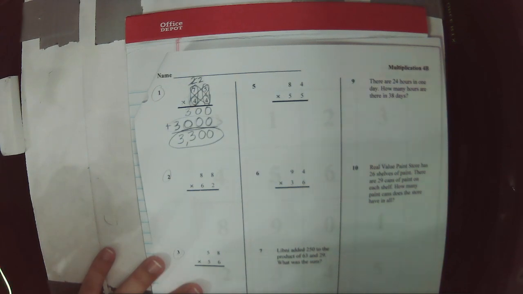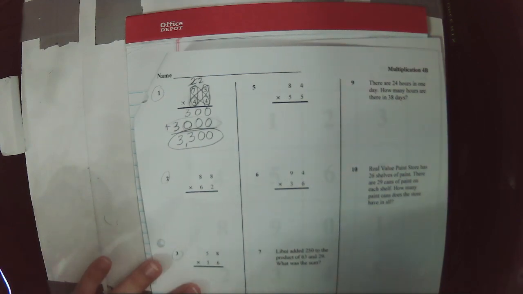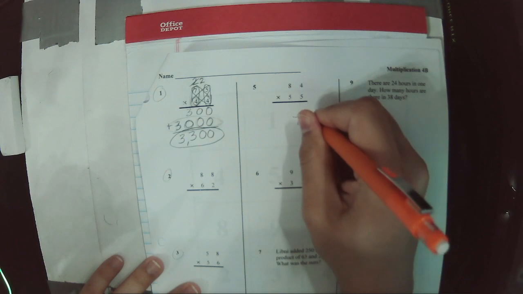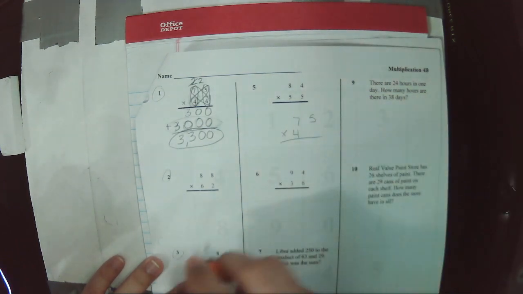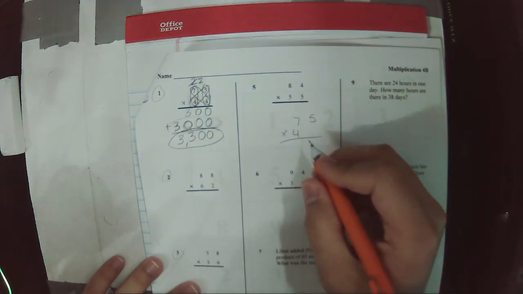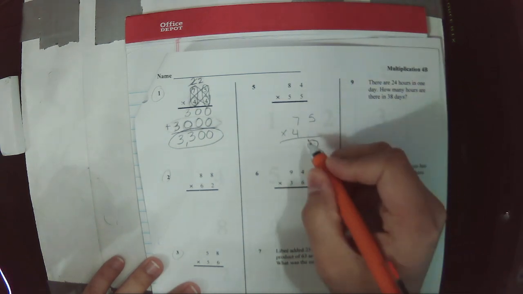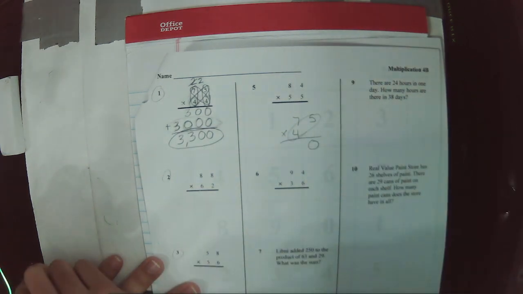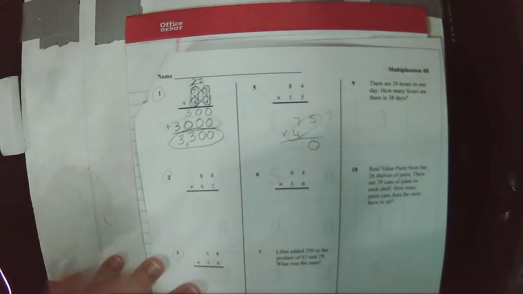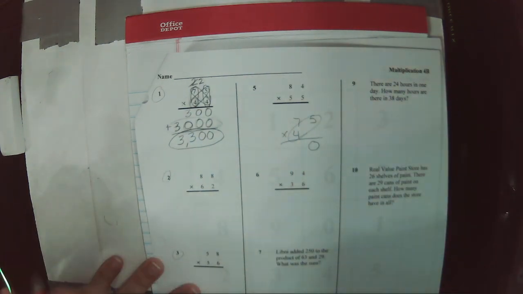So do you see how I got it now, Jaylene? Okay. So here, if I were to write it over here, I'm not even going to write the other 4. 0. 4 times 5. What's 4 times 5, Jaylene? 4 plus 5 is 9. But what's 4 times 5?